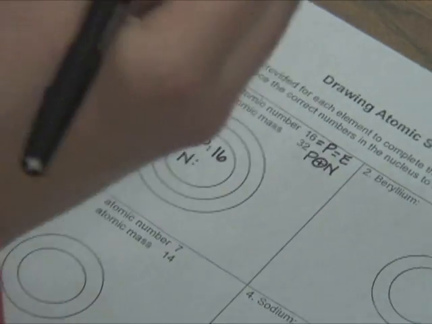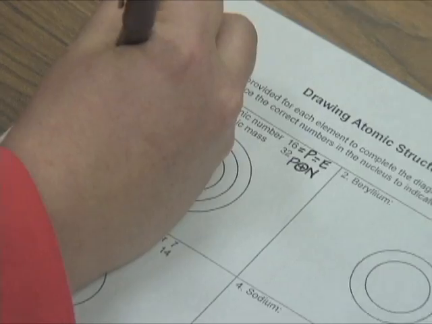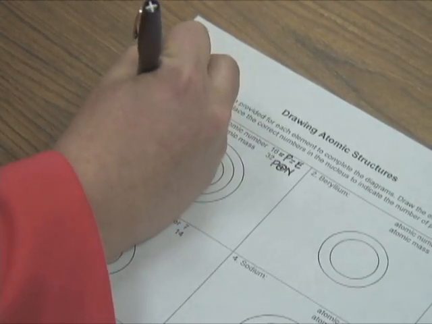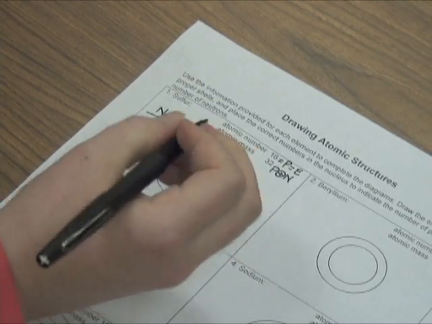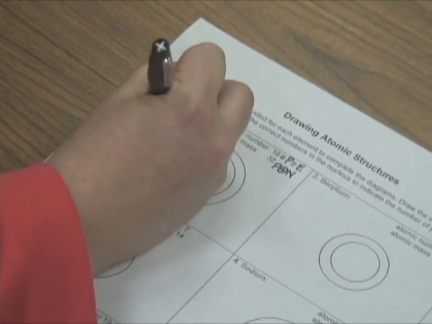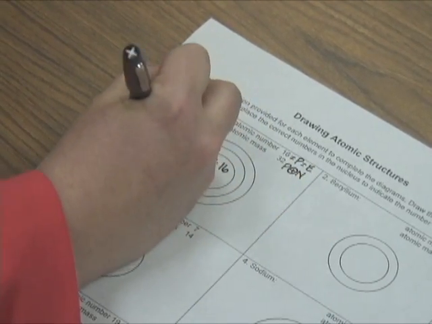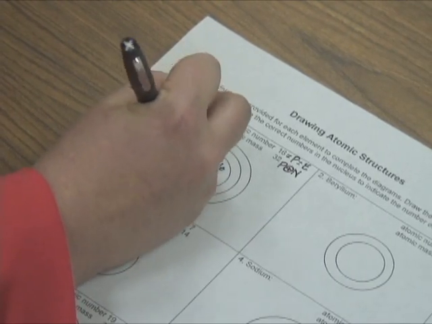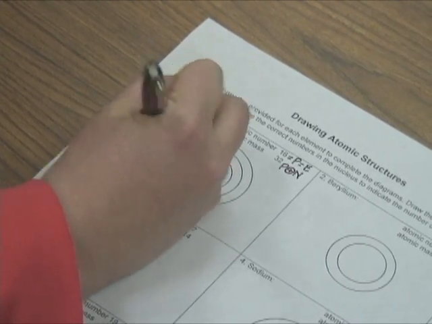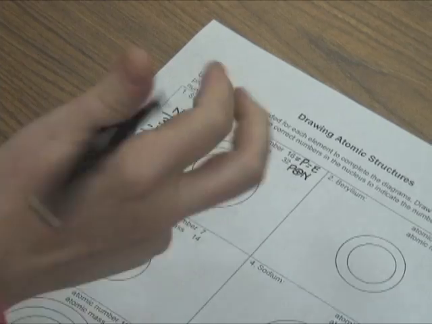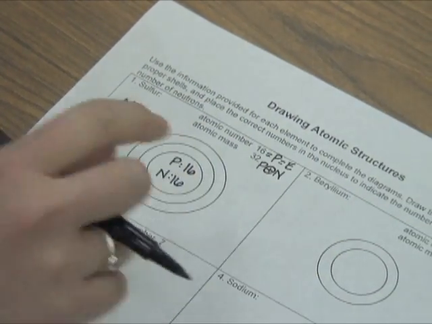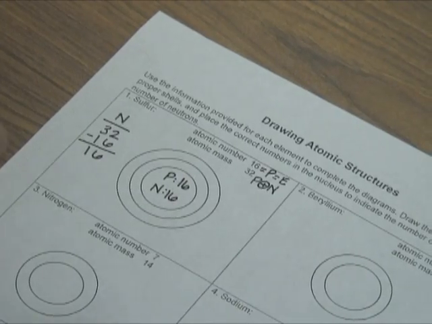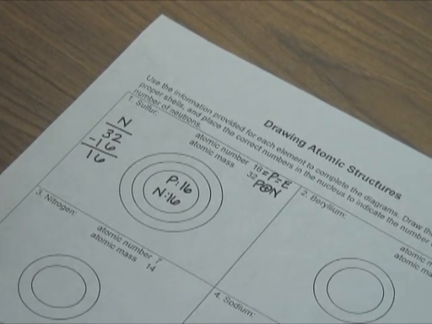Now remember, to solve for the number of neutrons, we have to subtract the atomic number from the mass. So we're going to take 32, which is our mass, subtract 16, that gives us 16 neutrons, okay? This number now goes inside the nucleus, and our nucleus is now completely drawn.